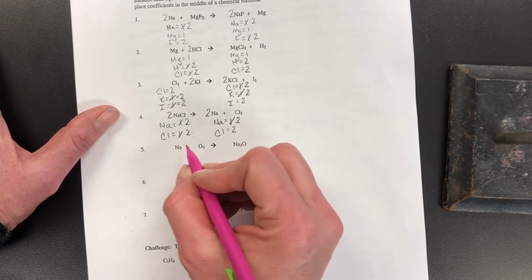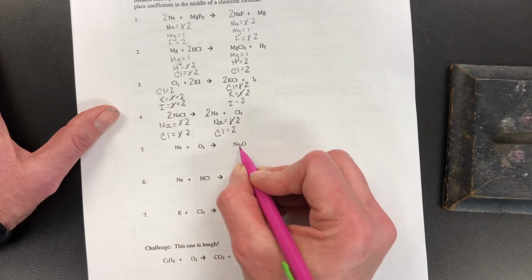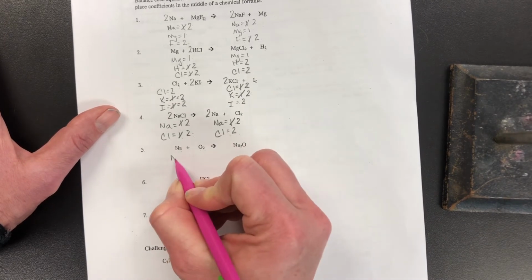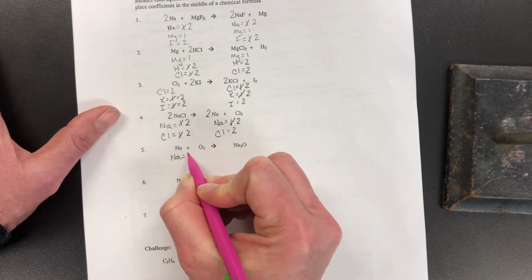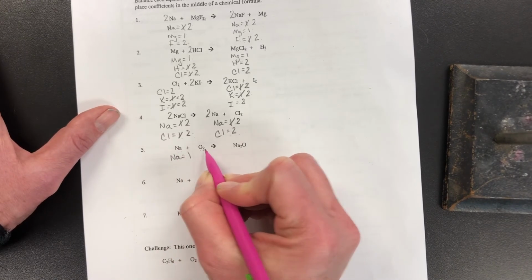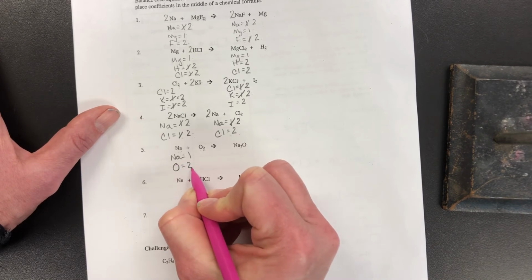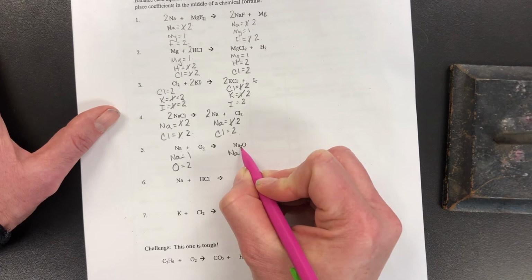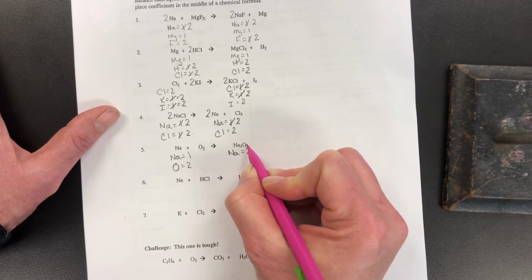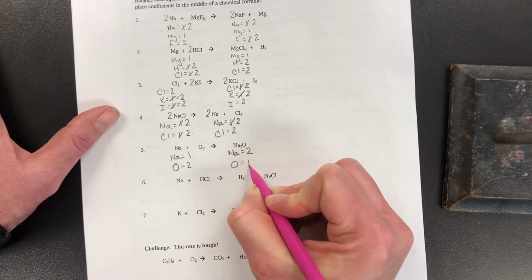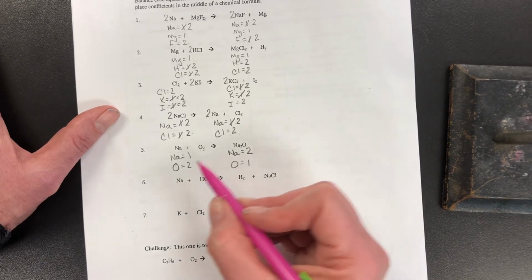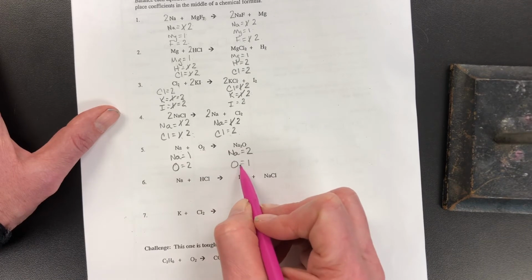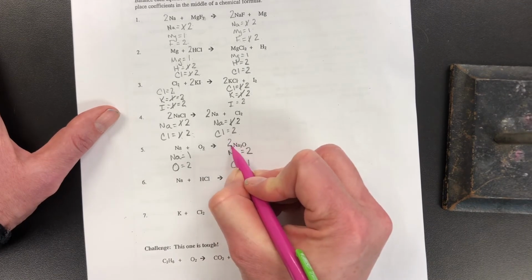I have Na plus O2 yields Na2O. So first thing, I want to count the atoms on my reactant side. I have 1 sodium, and that subscript means I have 2 oxygens. On this side, the subscript means I have 2 sodiums, and then there's none here, so this means I have 1 oxygen over here. So if I look at this, I need to get 2 oxygens on this side. So I'm going to put a 2 up here.